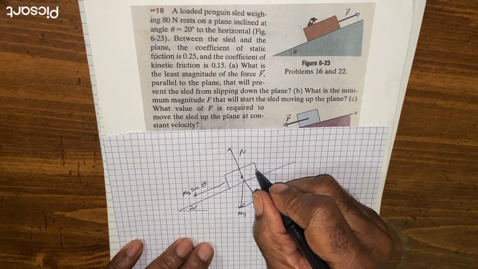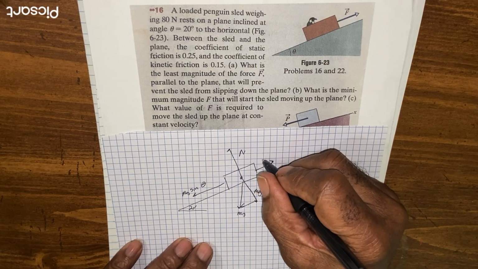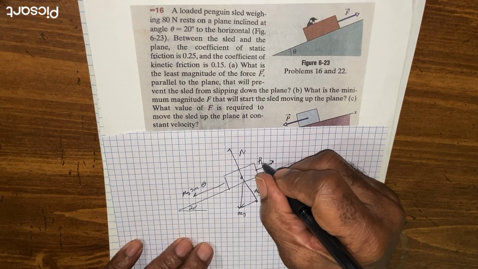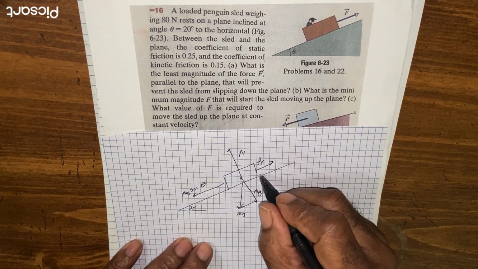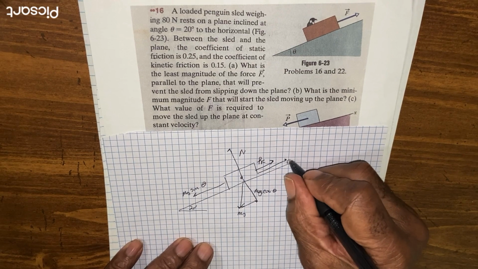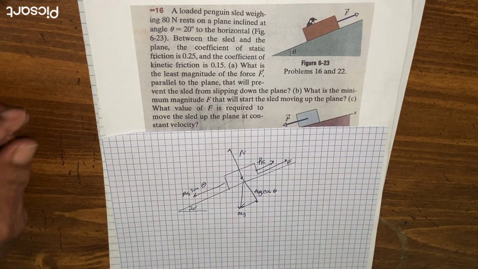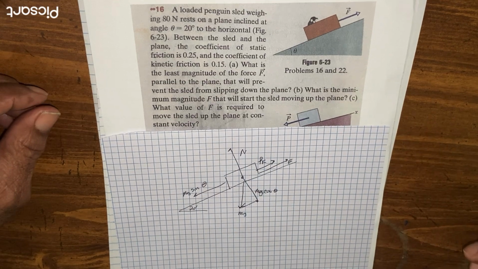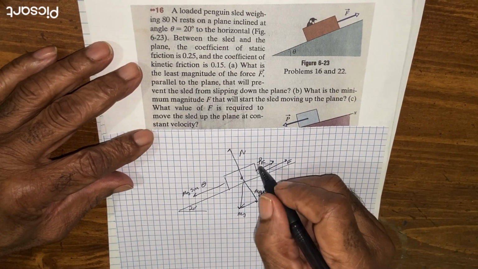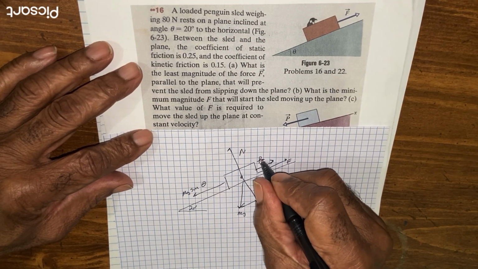And we're going to have a force pulling in the opposite direction, Fk. And also we have a given force, and we want to know the force required to hold this box static. So this force will be Fs, because it's not going to move.